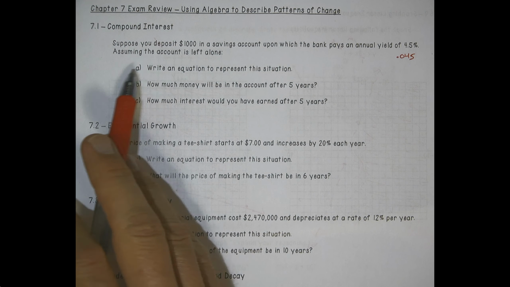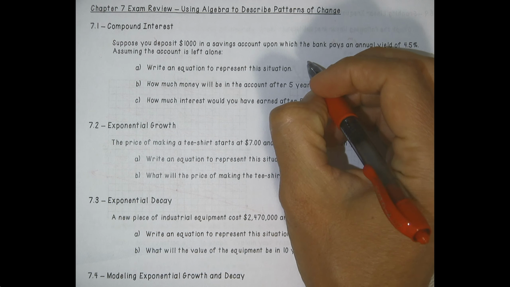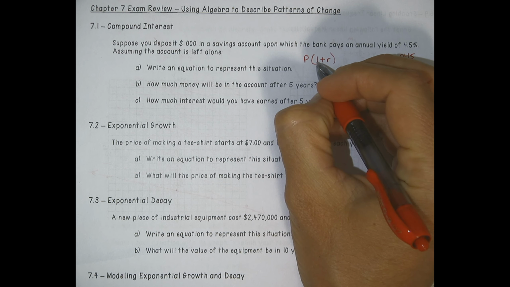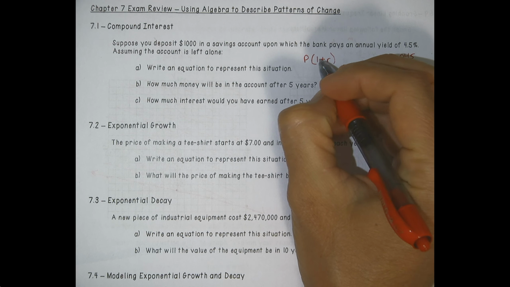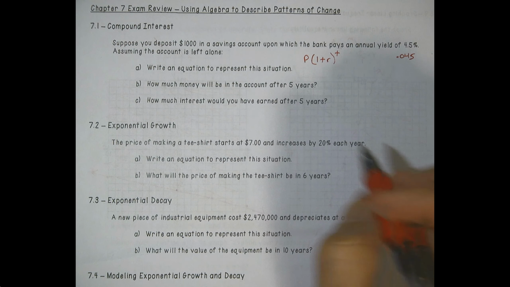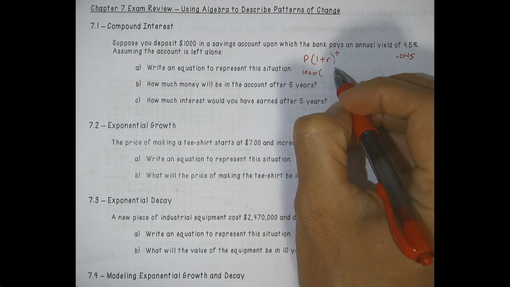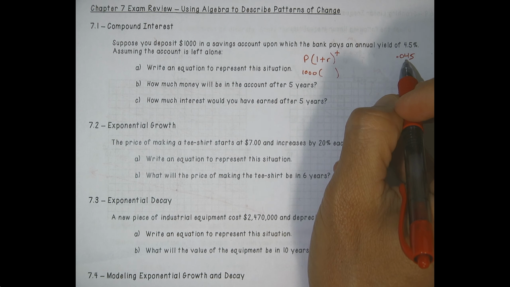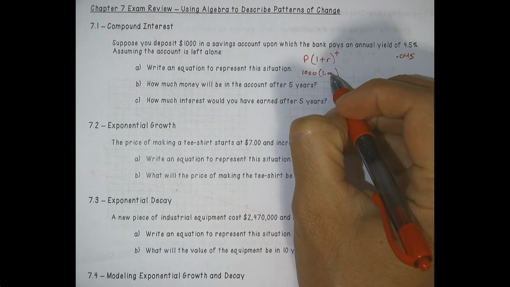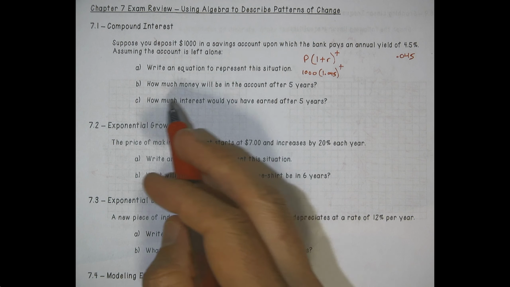So we're going to write an equation to represent this situation. And so it's always going to be your principal times 1 plus your rate, because 1 represents 100% and you're increasing it by the rate, and it's always raised to the time. So if we're going to write an equation specifically for this, the principal is 1,000. And in here, you can do the 1 plus 0.045 if you want, but you can actually just combine it to 1.045 raised to the t, which we don't have. So depending on the number of years, we plug that in for t.